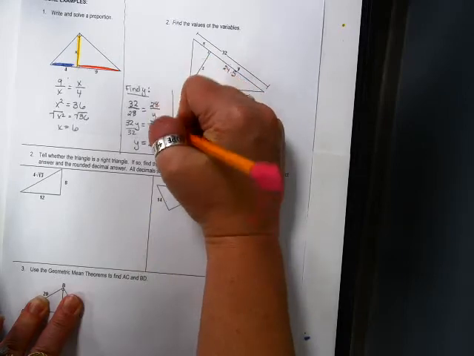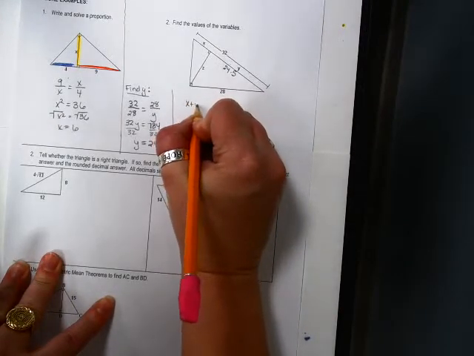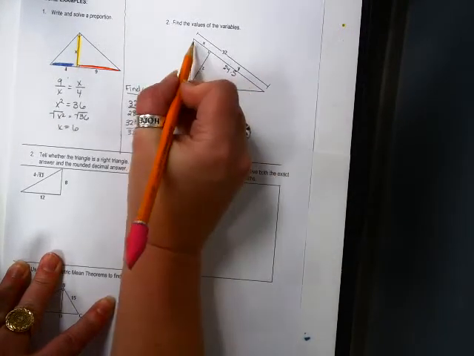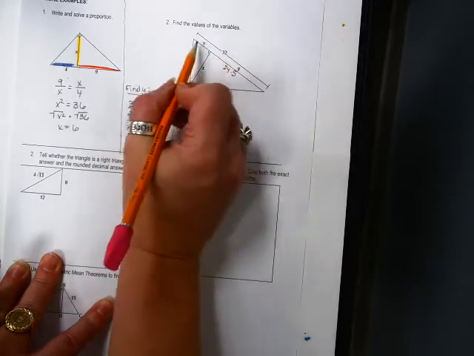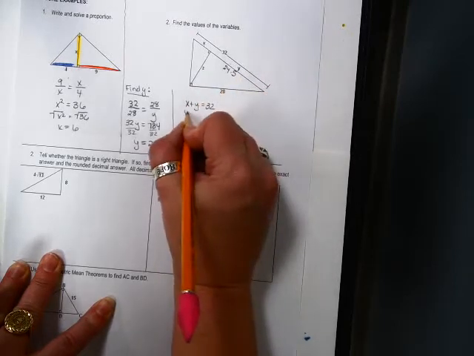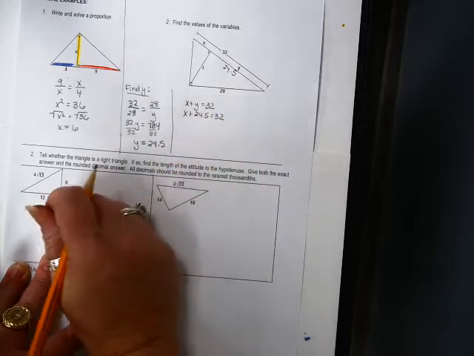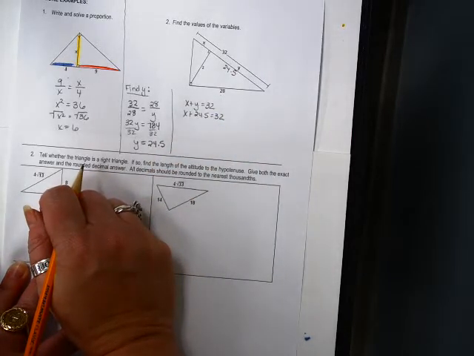Now, do I need a theorem to find x? Look carefully at your diagram. No. Why? You just do 32 minus 24.5. Excellent. Okay, I'm going to write that down for everybody else. I know that x plus y equals 32 because this is the short piece, this is the long piece of the whole hypotenuse. So those two pieces add up to be 32. I'm going to plug in x plus 24.5 equals 32. So when you look back at your notes, you're going to figure out where this came from.